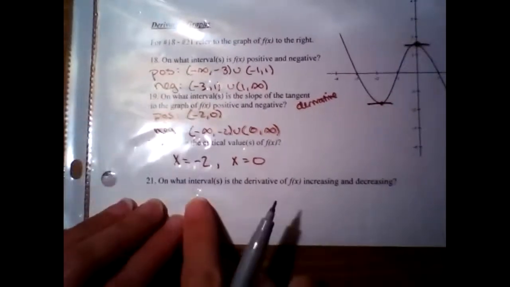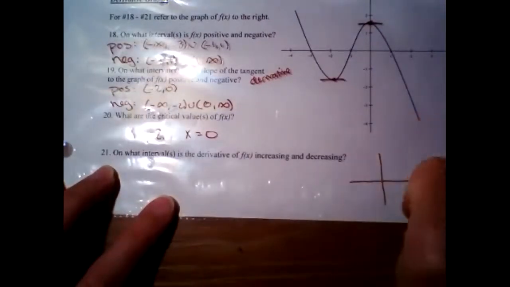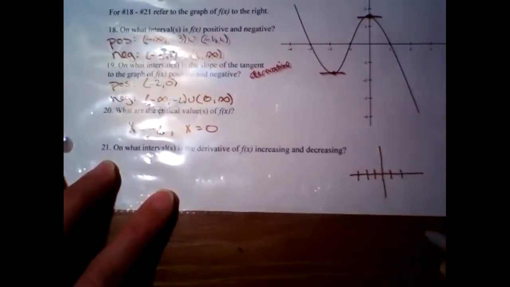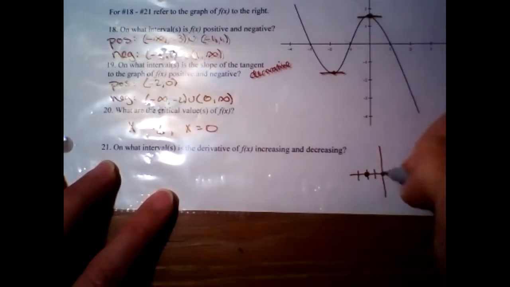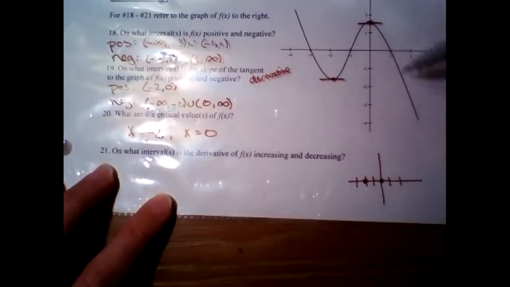And then this last one: on what intervals is the derivative increasing and decreasing? What I would do is graph the derivative, just a sketch of it. We would have critical points at -2 and 0. And we would want to be below, above, below.